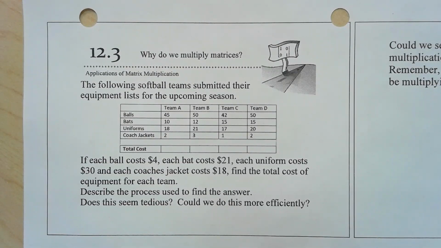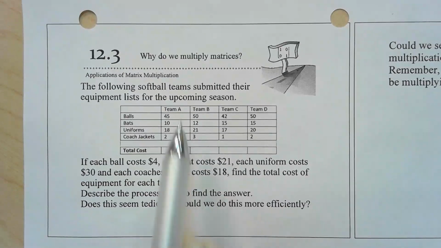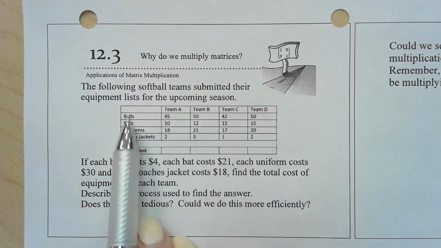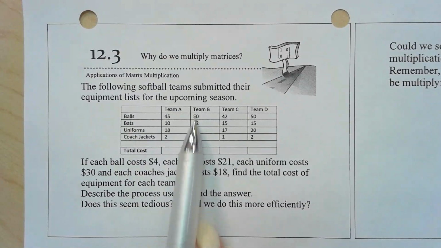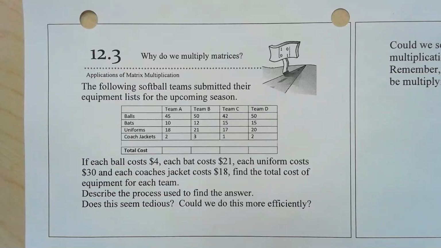So if you remember back in lesson 12.1, I started off by talking about softball teams and their equipment needs. Maybe I added an extra team to the list, it doesn't really matter, but it says the following softball teams submitted their equipment lists for the upcoming season. So we've got the different teams and then the different types of equipment. This is how many of each they requested. It says if each ball costs $4, each bat costs $21, each uniform costs $30, and each coach's jacket costs $18, find the total cost of equipment for each team.